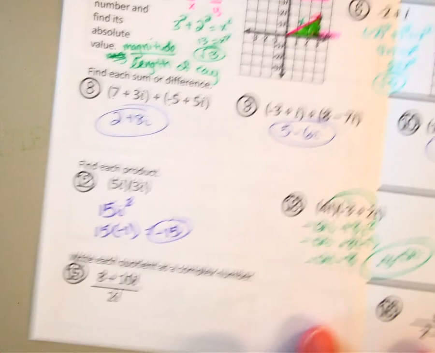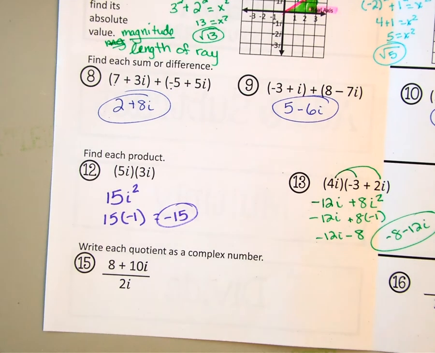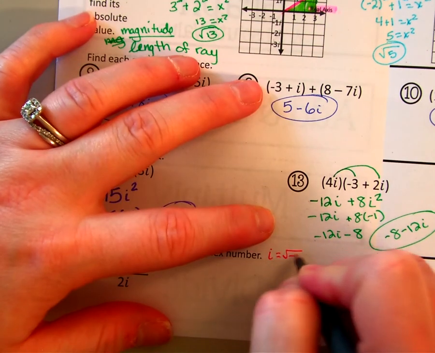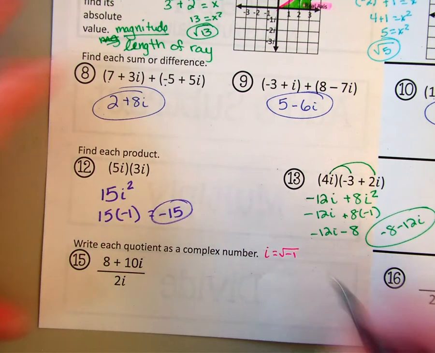All right. And then division. Our rule with division is that you cannot have an i in the denominator. Reason being, because again, i equals the square root of -1. We're not allowed to have a radical in the denominator, which I know we haven't talked about too much yet, but you can't. It's just not allowed. I don't really know why. It's just not allowed. So what we need to do is we need to rationalize the denominator.